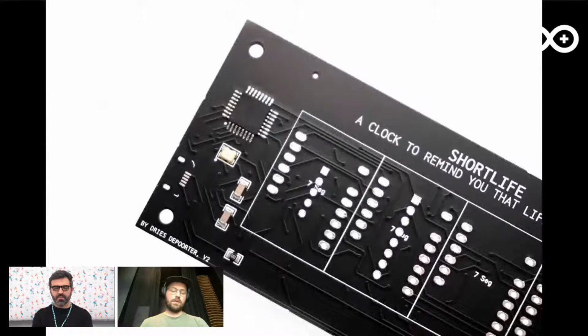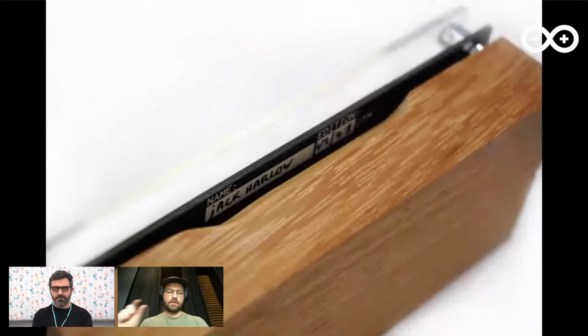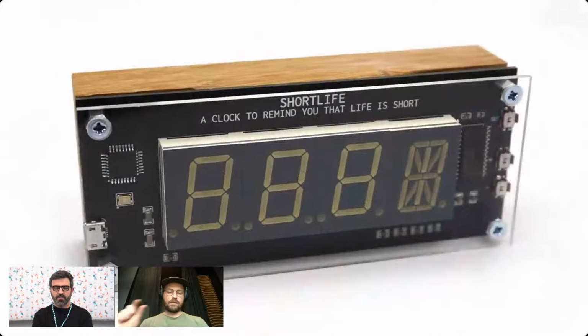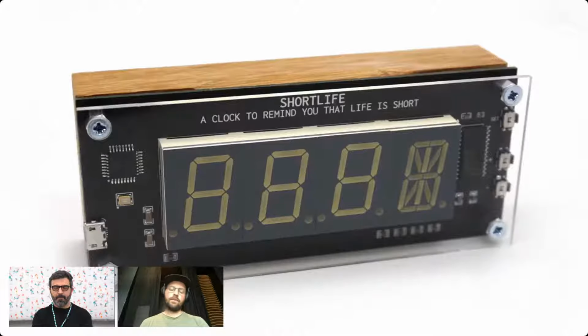And I decided to make a version 2 where all the components are soldered on the PCB already, except the LEDs. It also now has wood on the back, but this only takes me like 5 or 6 minutes to assemble. So it's really fast.